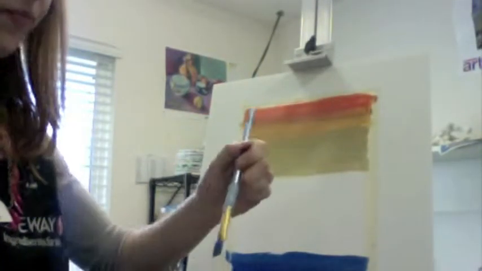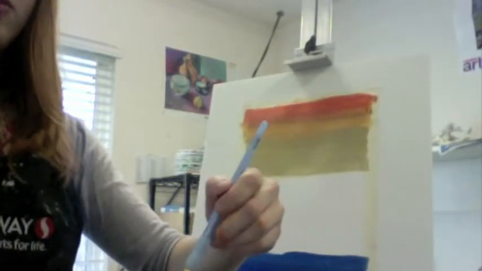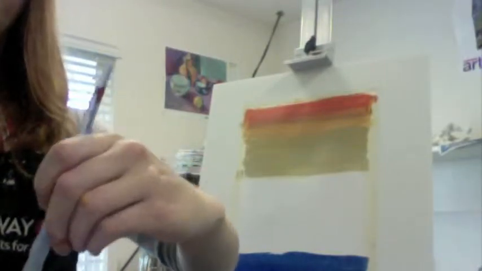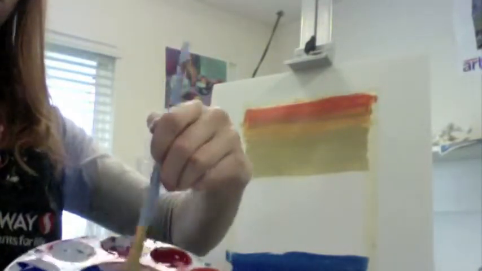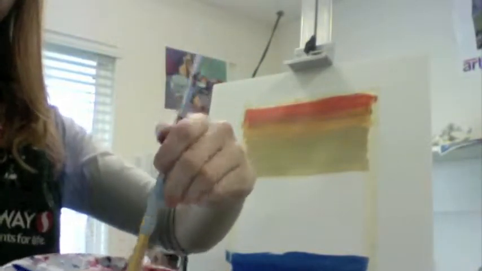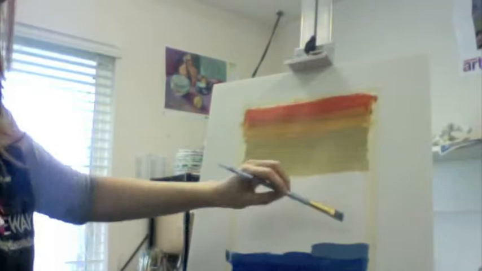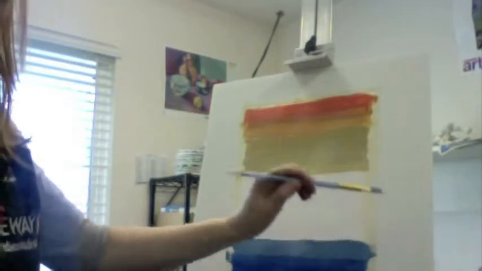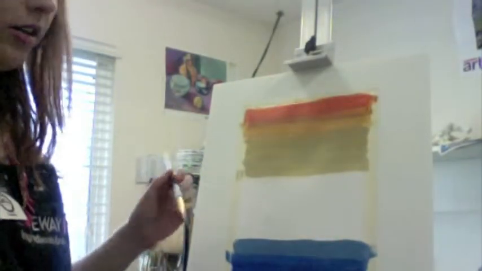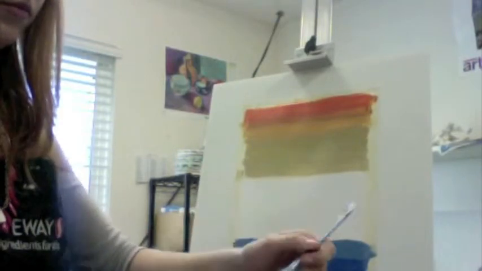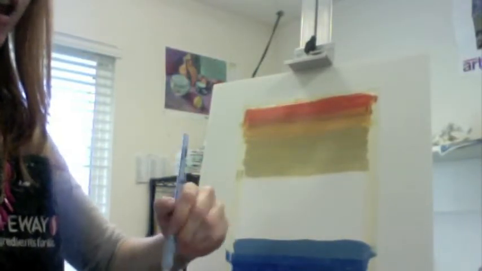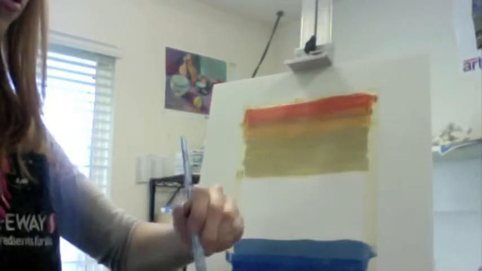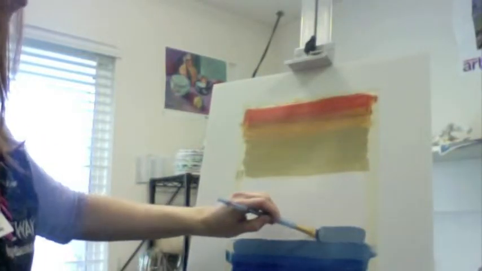Okay, next stripe, add more gray. Just a little bit more, like the same amount as before. Mix it up. See how light that's getting? Look at that. Just moving on back. And you keep doing this until you get to the very end. Remember, if it's not going as light as you'd like it, you can just add a little bit more white to your gray. Or you can just keep adding gray. No problem whatsoever.